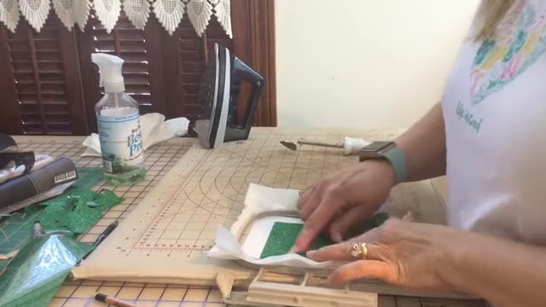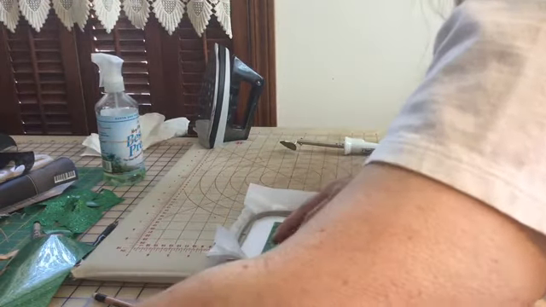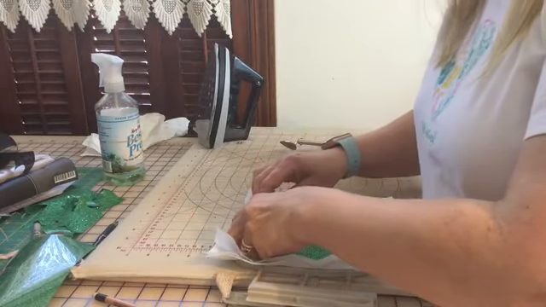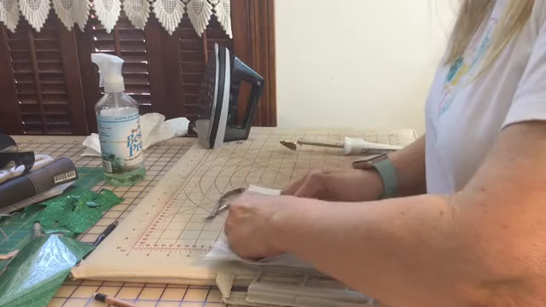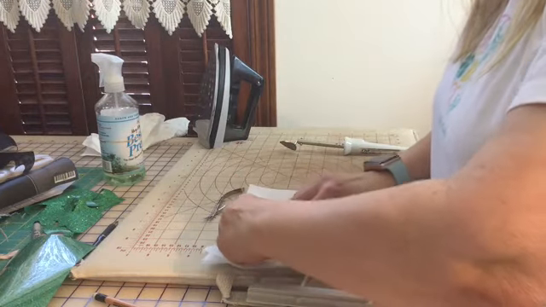And what I'm going to do is tear this off. You'll be able to do that. I usually just start cutting it to get it off, and then you tear it off.